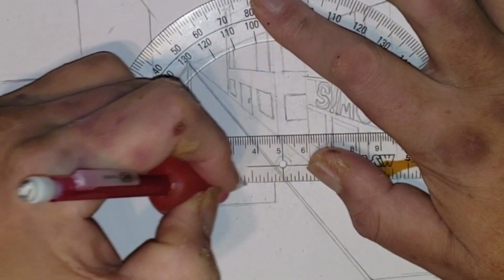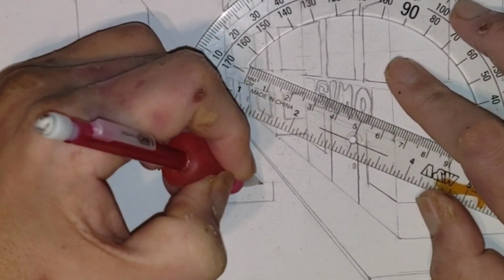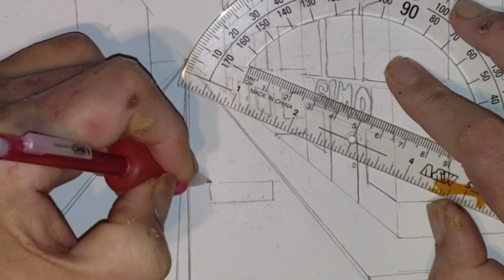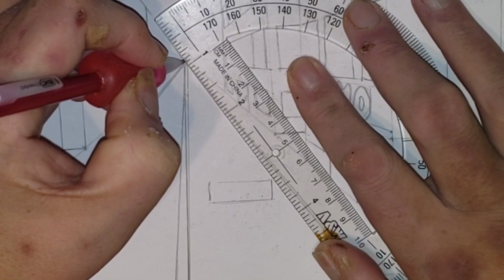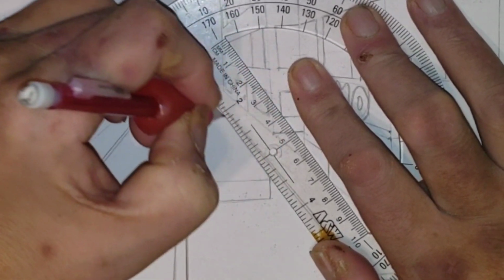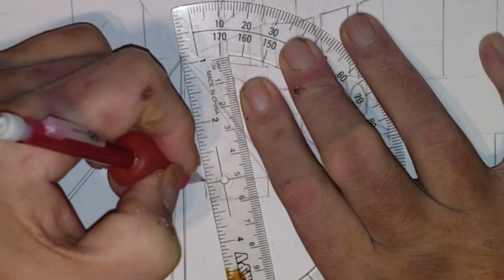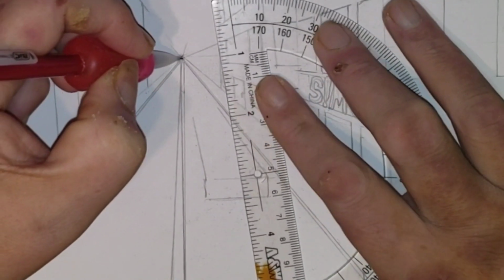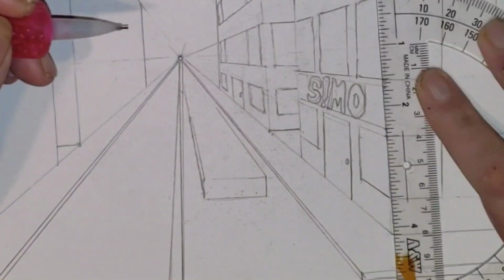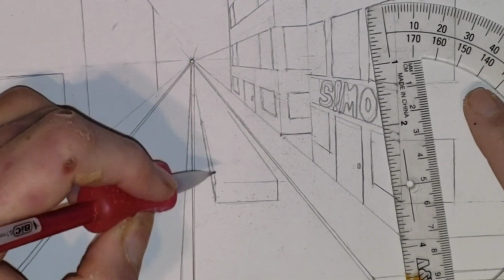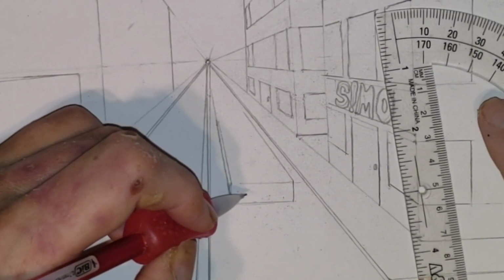And again, we're just drawing like a basic car that's in 1-point perspective. I'm not going to go all the way. And you won't see much of this side. Very little. And so we have the front or back of the car.